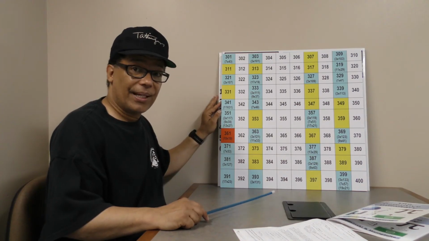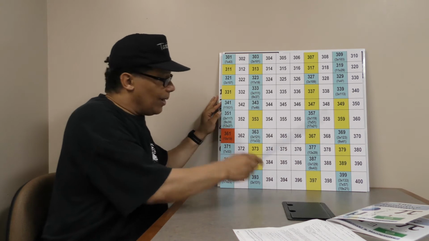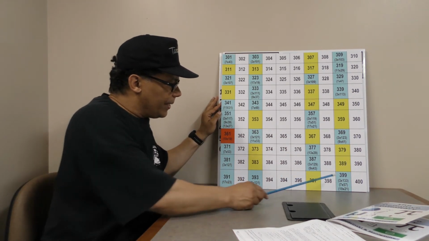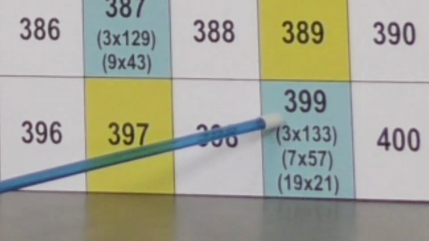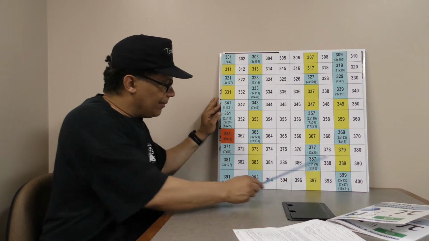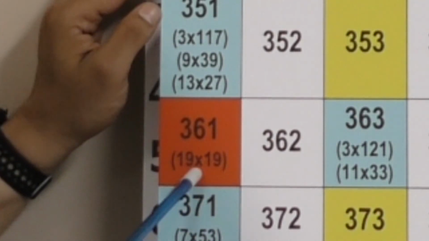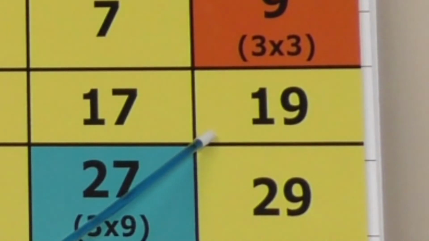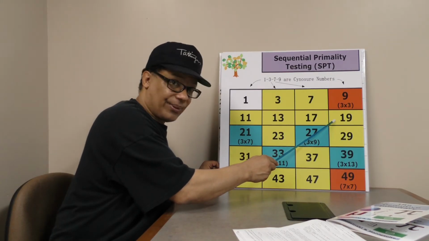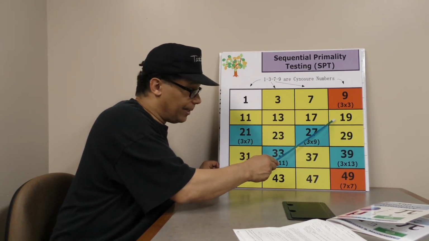Here we have the cynosure set from 301 to 400. Now let's take 399. We find the square root of 399, and the closest cynosure square is 19. 19 is the cynosure square that is closest to 399, the possible prime.